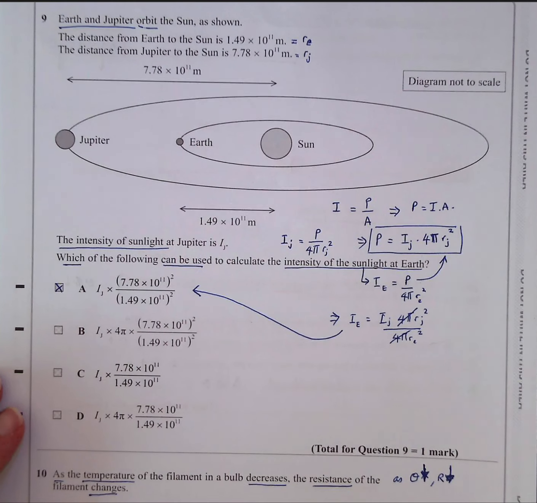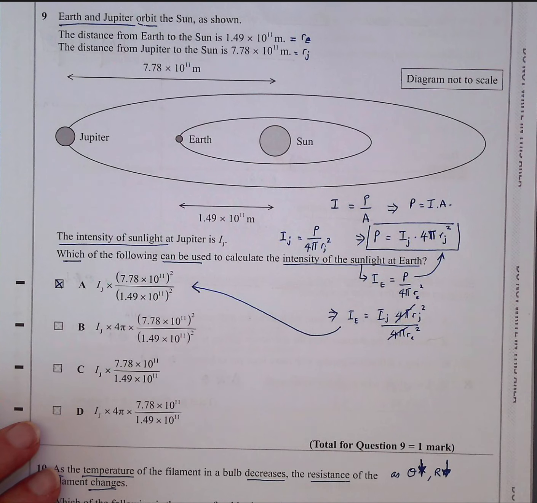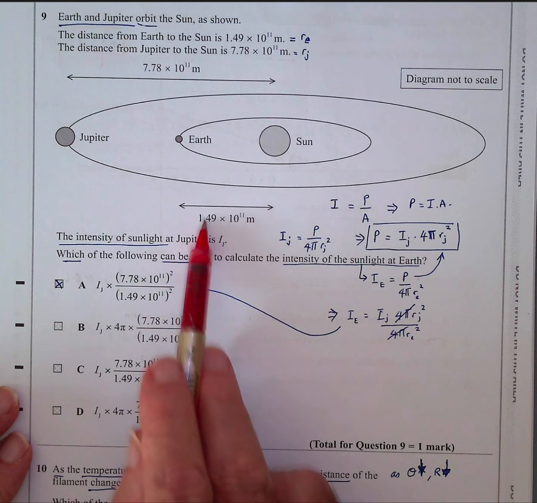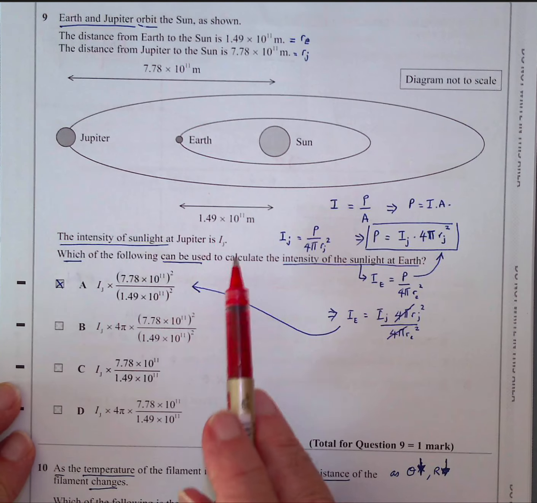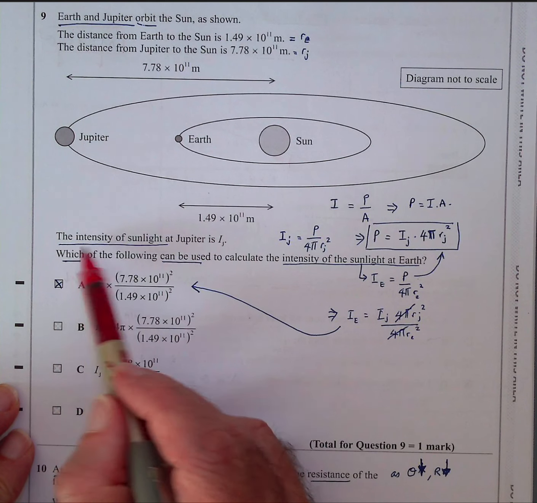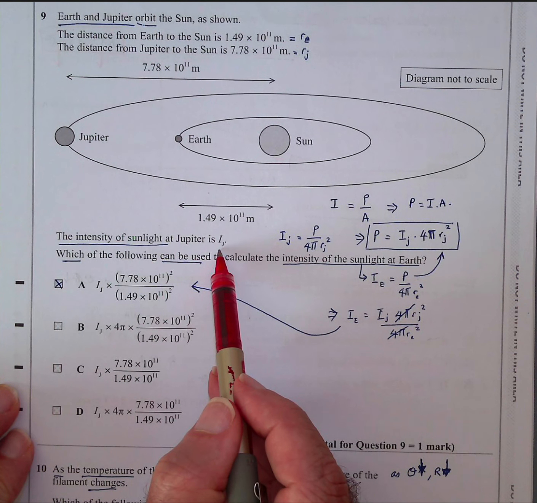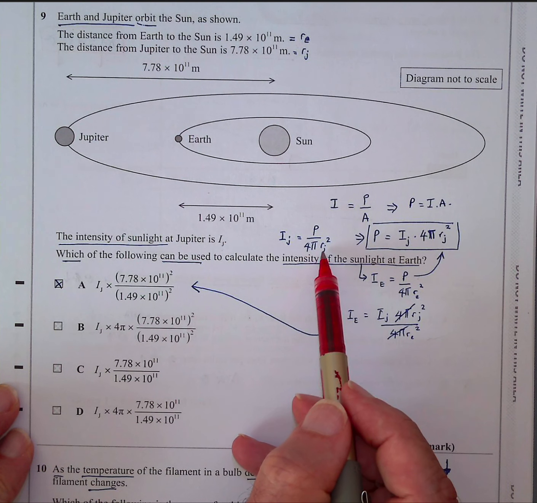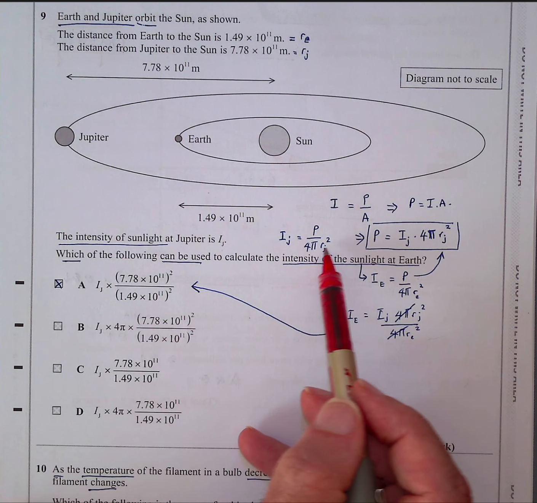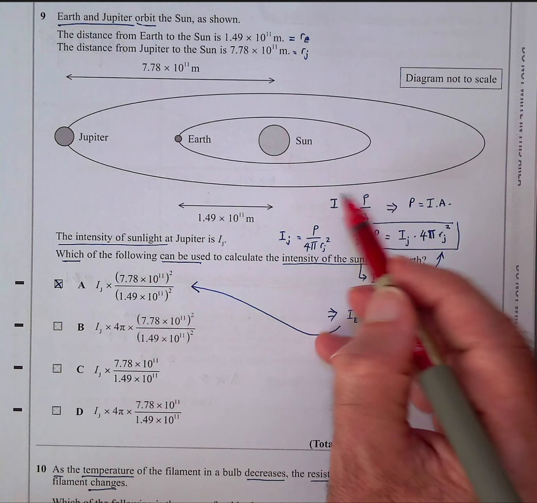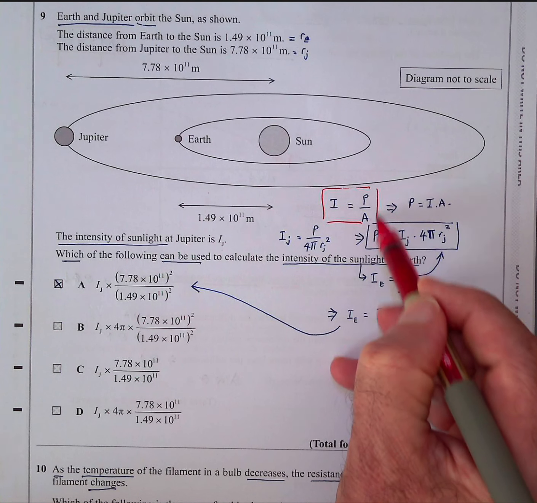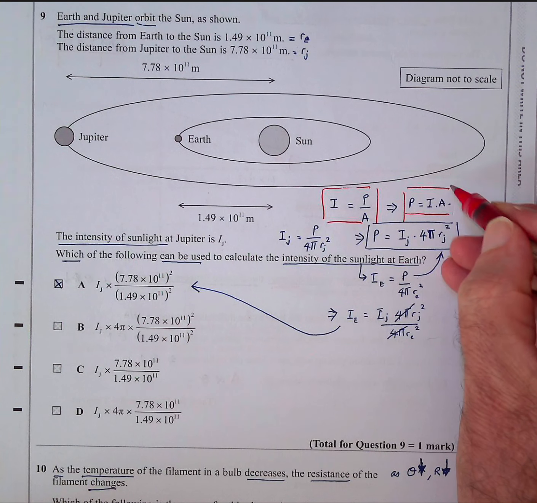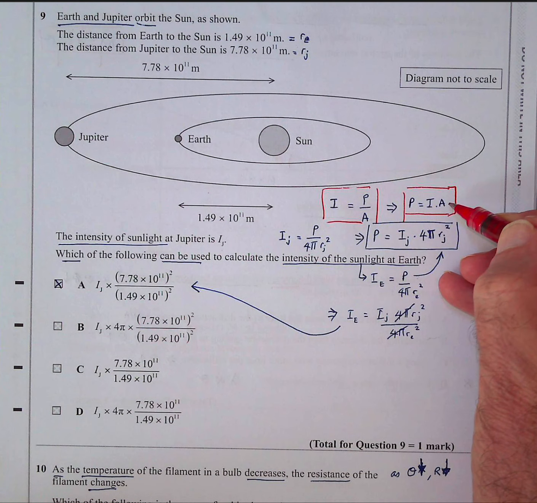Question 9 is about intensity and power. So you've got Earth and Jupiter shown orbiting the Sun at different distances. Distances are given. And it then says the intensity of sunlight at Jupiter is Ij, so it's power over 4 pi times the distance of Jupiter from the Sun. I put it as R, could have put it as D. So this is the equation they want you to know. So if that's true, then the power of the Sun will be the intensity of each times the surface area.